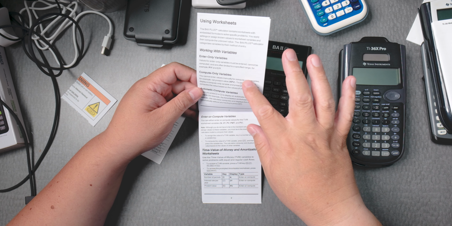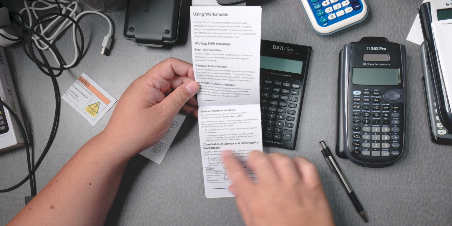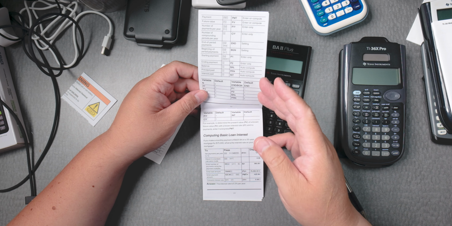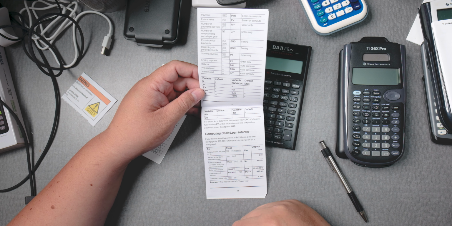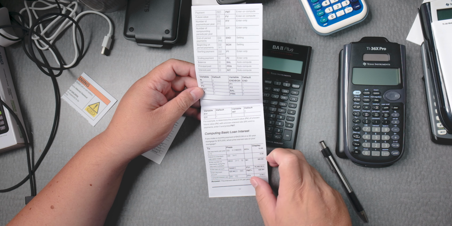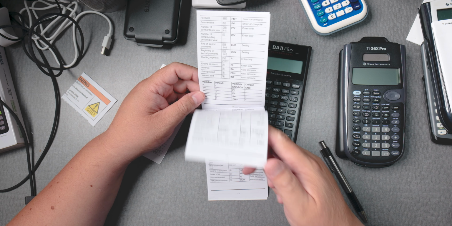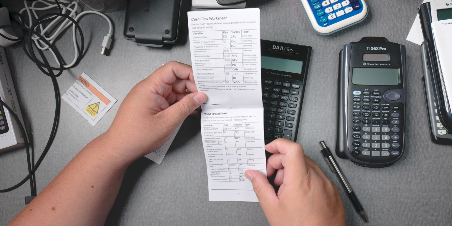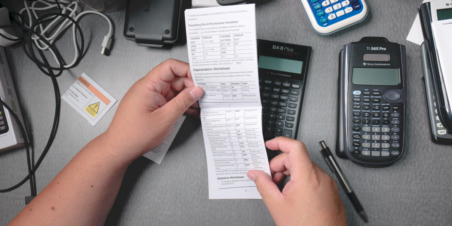Using worksheets, time value of money, amortization, all these variables. Wow. Computing basic loans. These are all formulas probably. Cash flow worksheets, bond worksheets. Interesting. Resetting bond worksheets, depreciation.